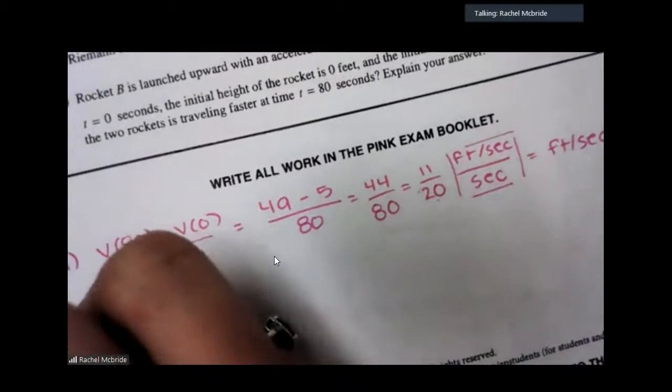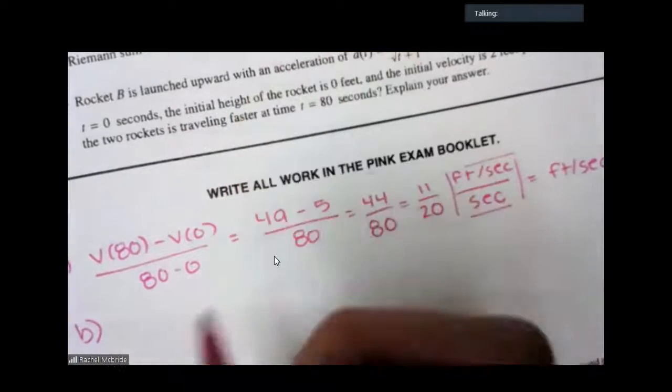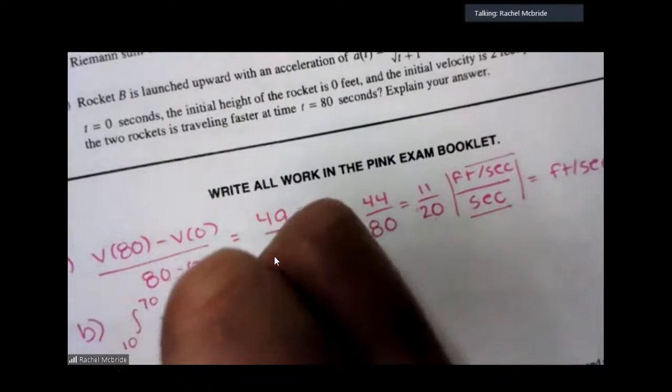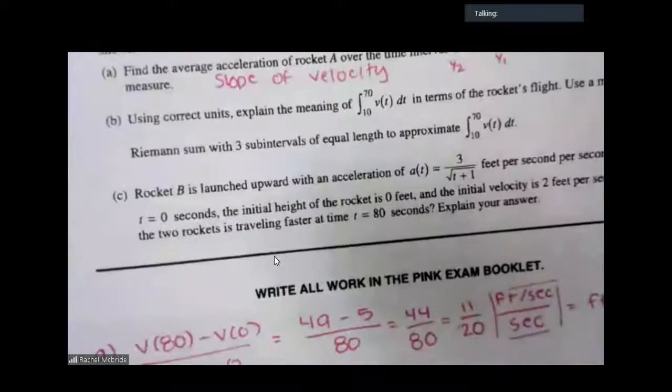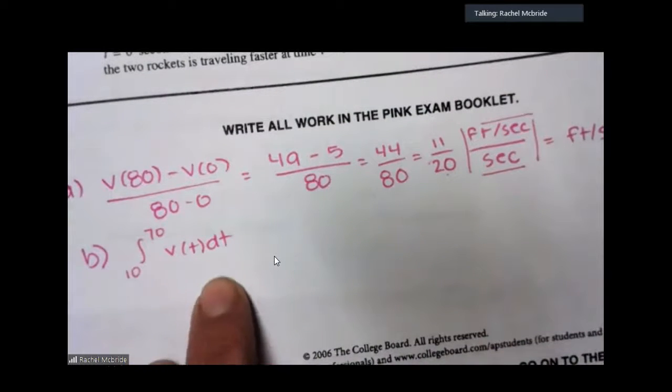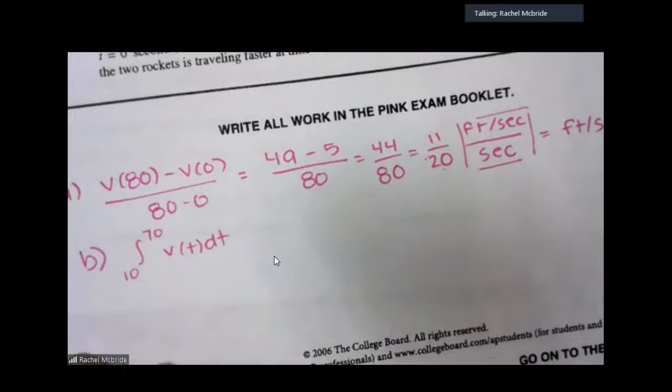Part B is a Riemann sum. It says, using the correct units, explain the meaning of the integral from 10 to 70 of v of t dt. Well, this represents distance. If you integrate velocity, you get distance.